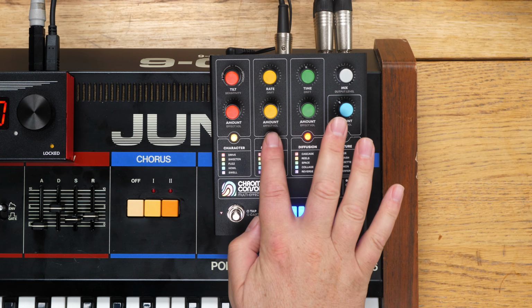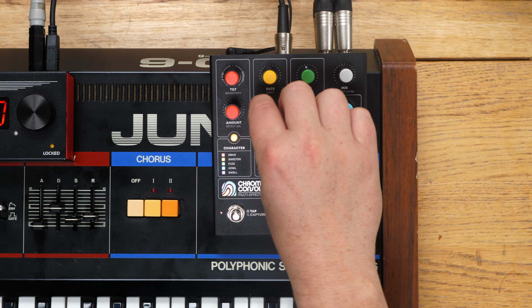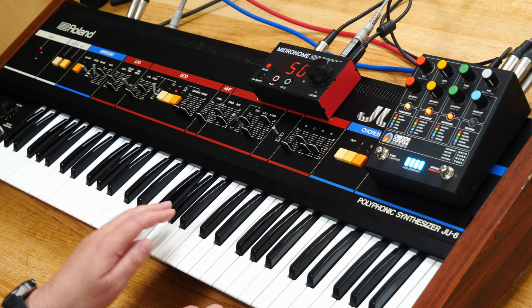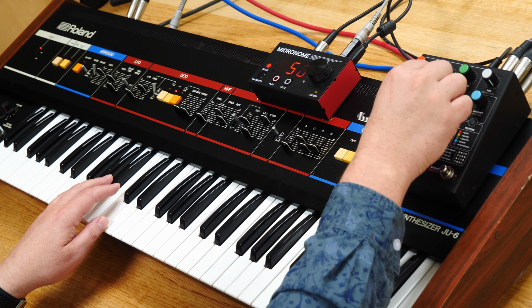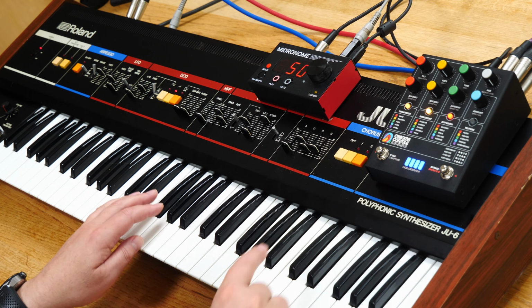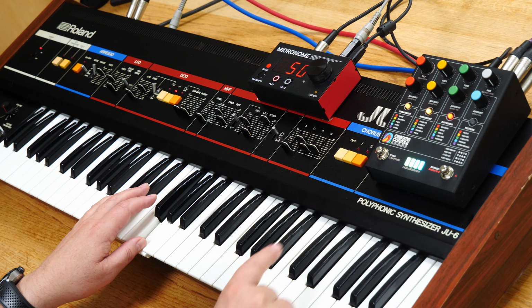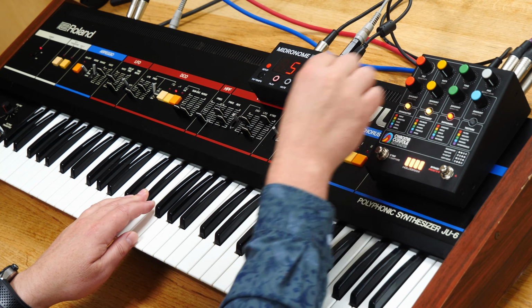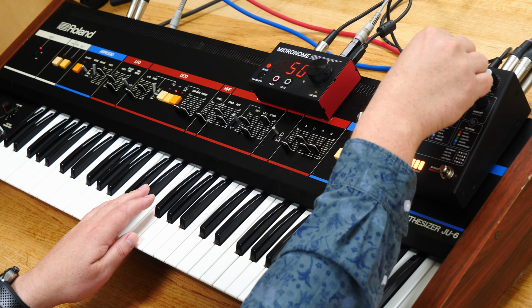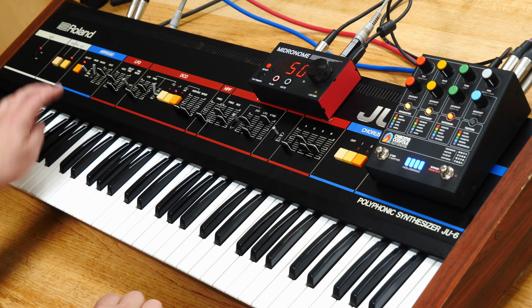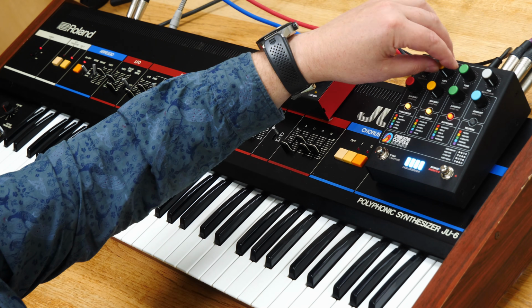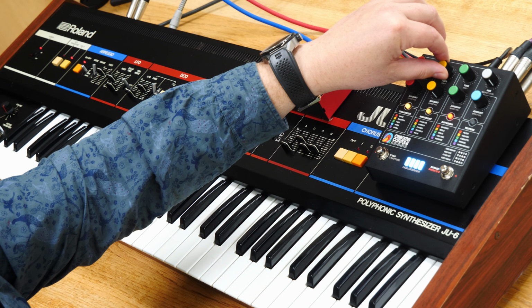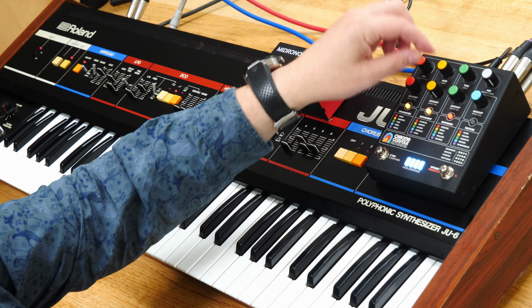Let's have a play with doublet, turn it up. Here we've got double notes playing. Let's go to vibrato. And that's in time with this metronome here. If we bring in arpeggio again, that's in time with the arpeggio.